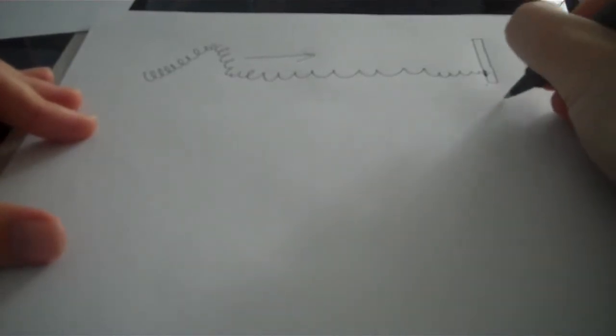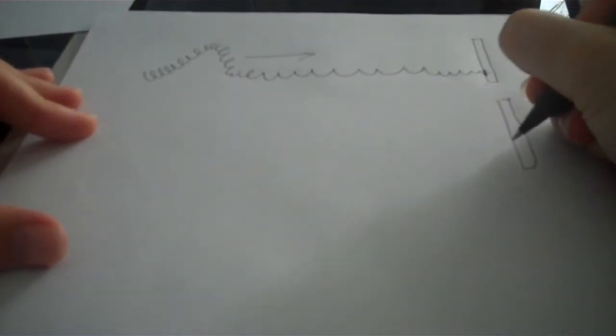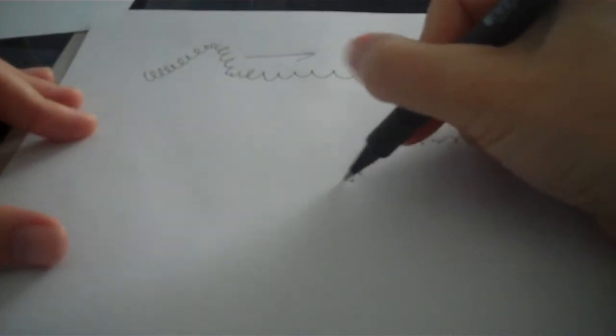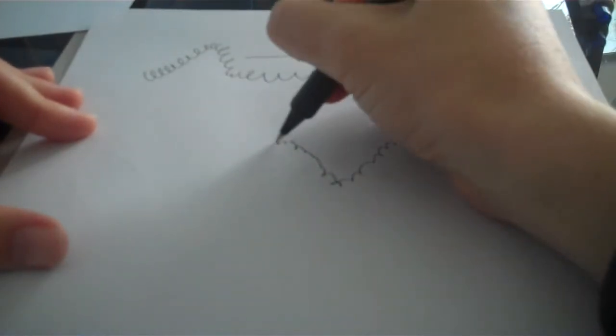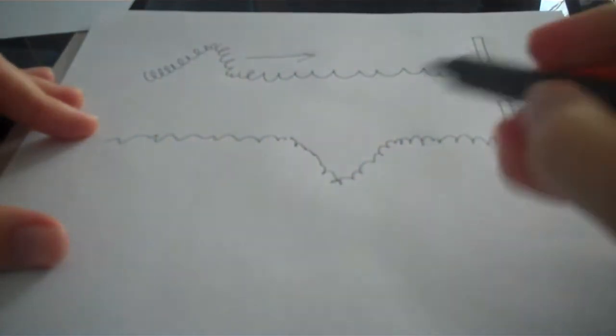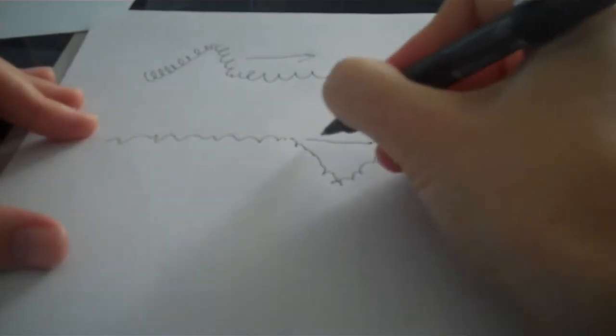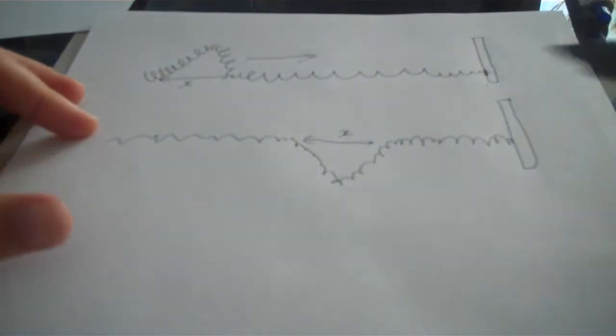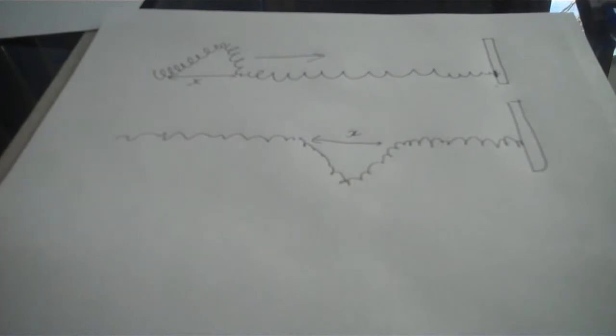Okay, so what happens? If we say this is our wall, we've got our fixed point here. It actually goes back along this way, but it goes like this. Now, this distance here is the same as this one here, so that hasn't changed at all. It's just become inverted. What we call that is out of phase, or a phase reversal. Another way they sometimes refer to it is 180 degrees out of phase with the incident pulse.